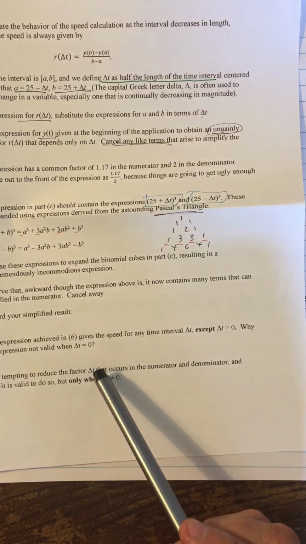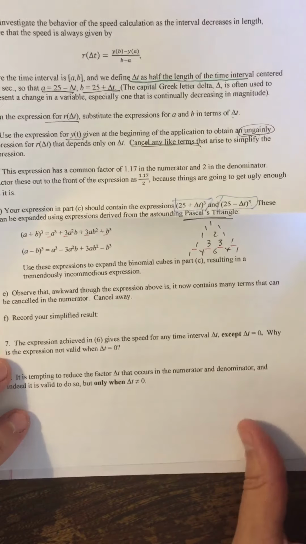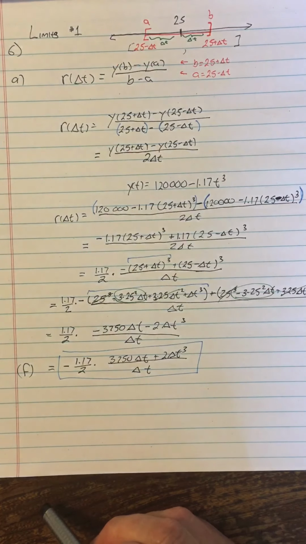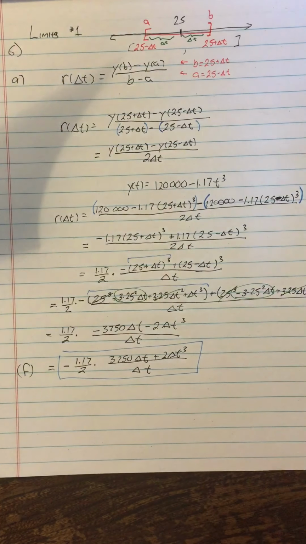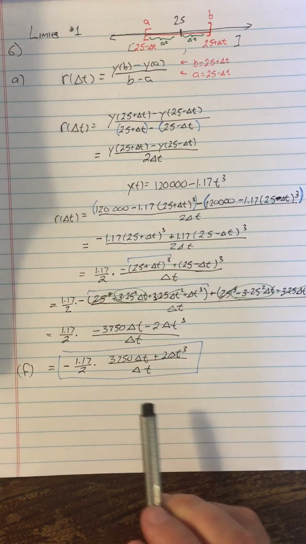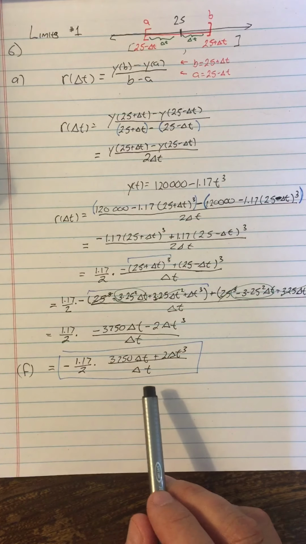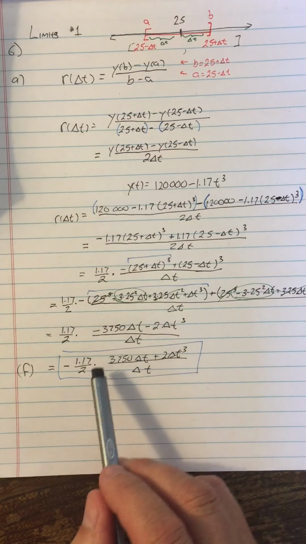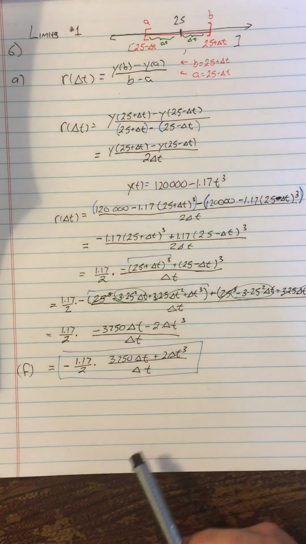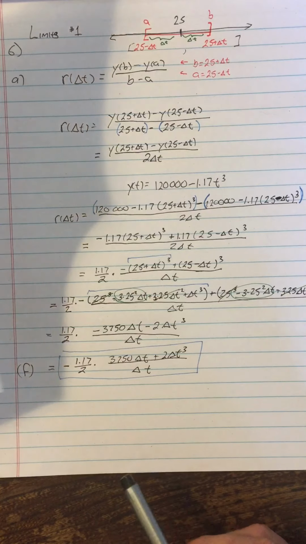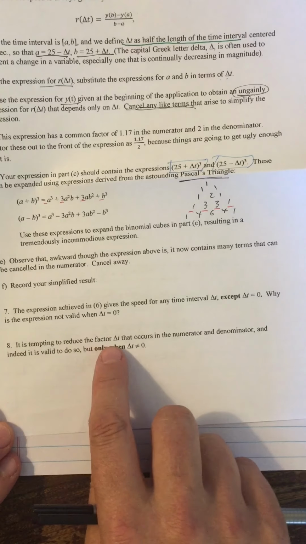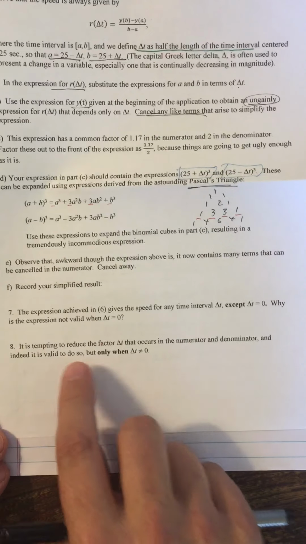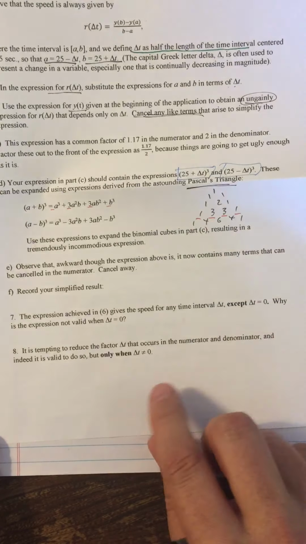Why is the expression not valid at delta t equals 0? If you haven't thought about that yet, think about why this expression is not valid when delta t equals 0. Pause the video and come back. Write down the answer. All right, so hopefully you've had a chance to think about that, and you know that this expression is not valid when delta t is equal to 0 because the fraction will be undefined. You'll be dividing by 0, and we can't do that.